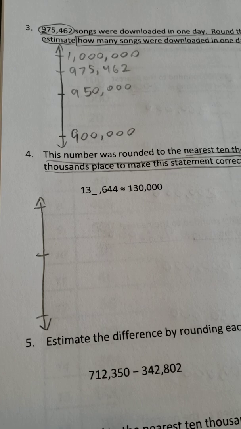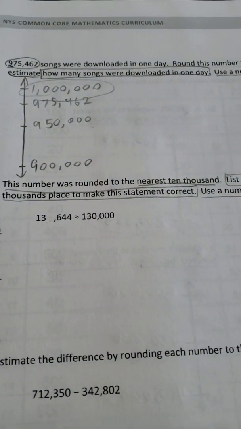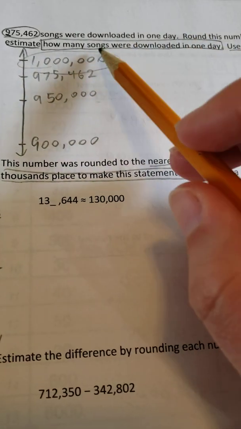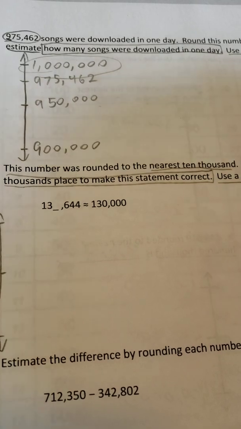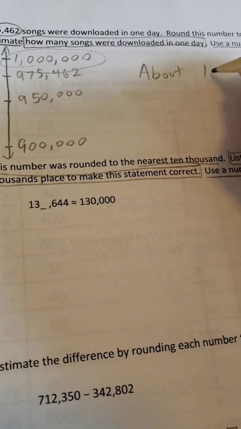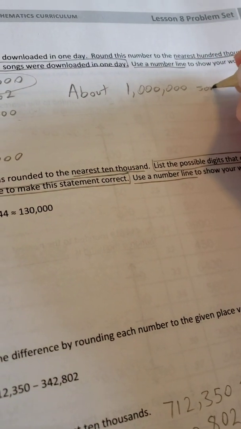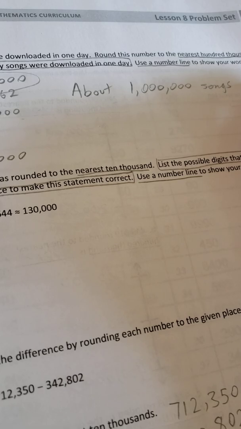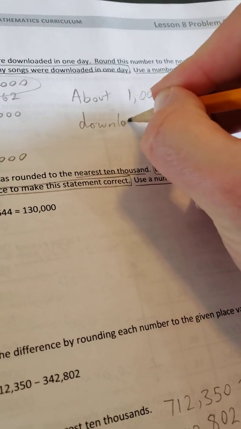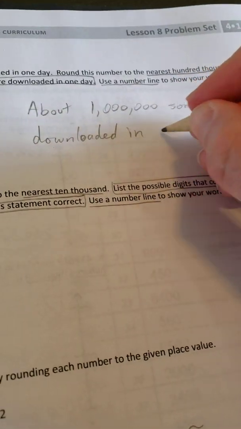Okay, so that would round up to 1 million. So we're estimating about how many songs were downloaded. So we would say about 1 million songs were downloaded in one day.